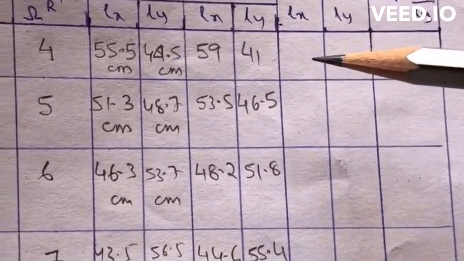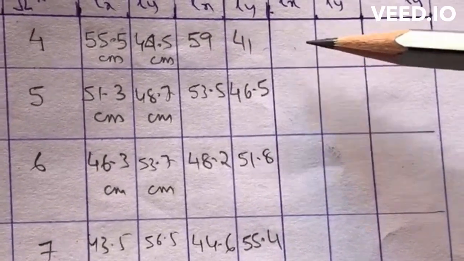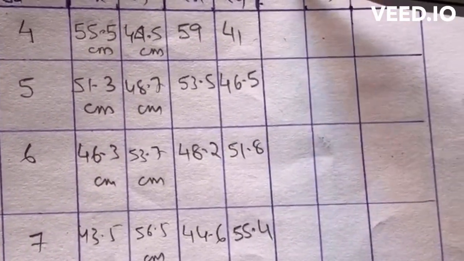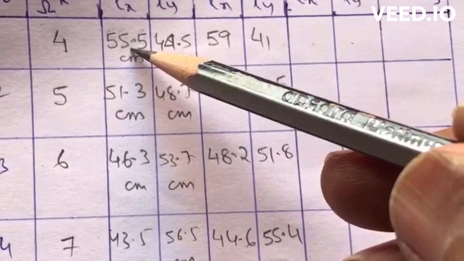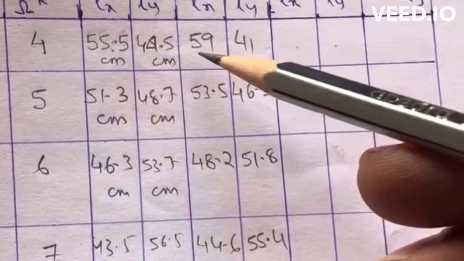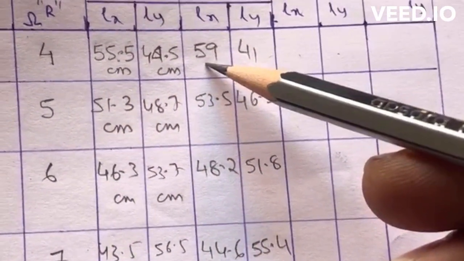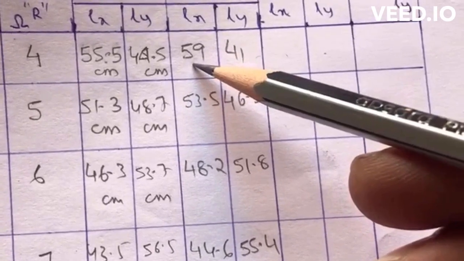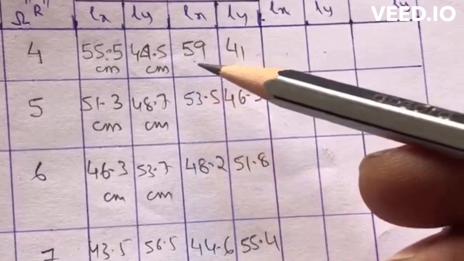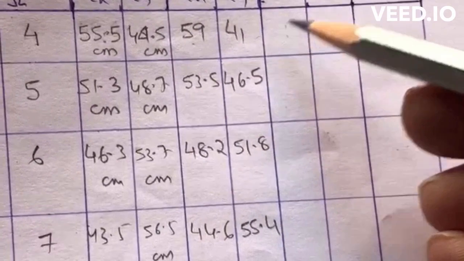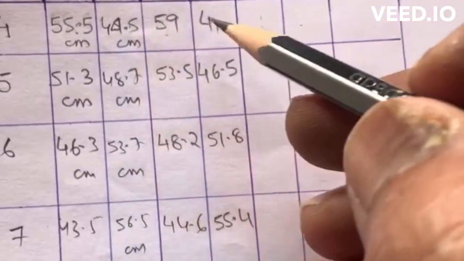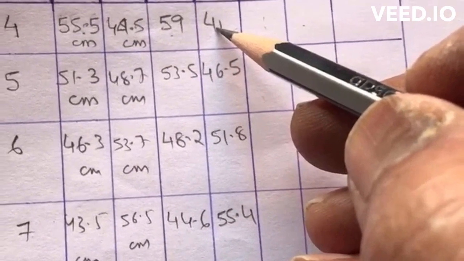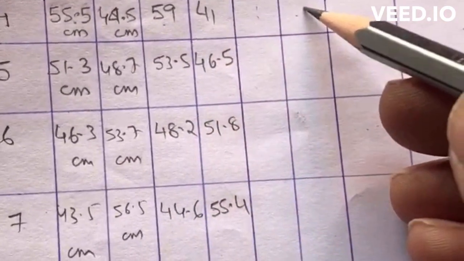So now the next step would be to fill up this and that column. If you see, mean Lx would mean you take this reading of Lx plus this reading of Lx, whatever total you get, divide by 2. So that mean will come over here, and mean Ly means this value you take plus this whatever value you get, divide by 2, you get this one.